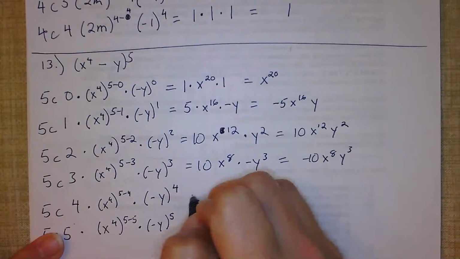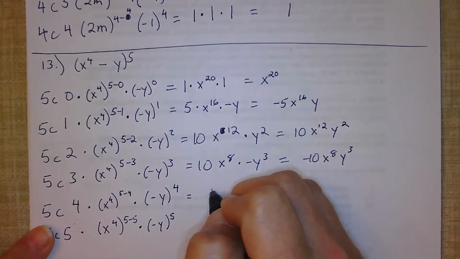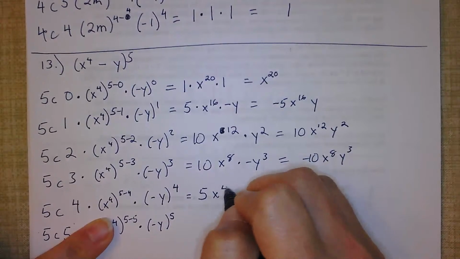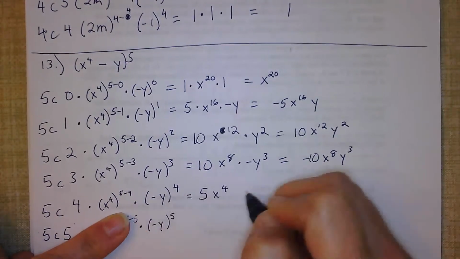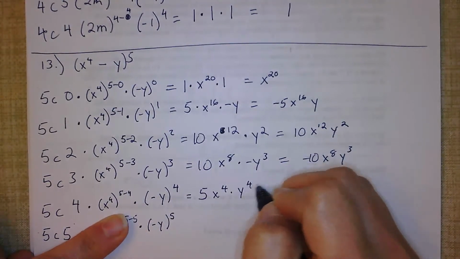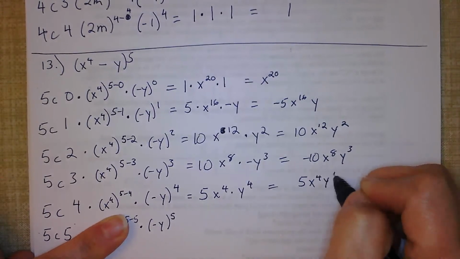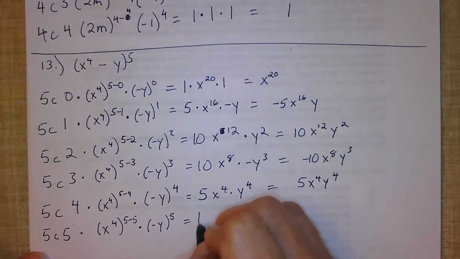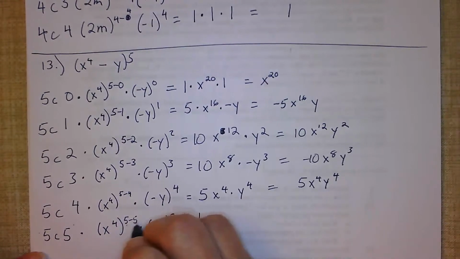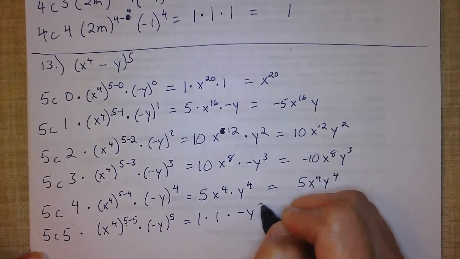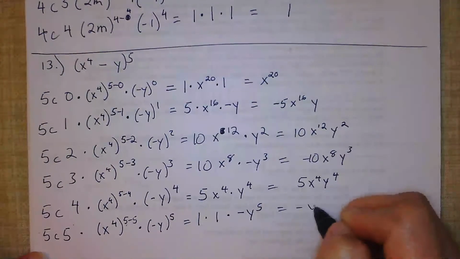And now 5C4 is 5. And then that's going to be a 1, so it's going to be x to the 4th. And then you're raising it to the 4th power, so that kills the negative. So that's just 5. And then 5C5 is 1. This becomes a 0, so that's also a 1, times negative y to the 5th. It's just negative y to the 5th.